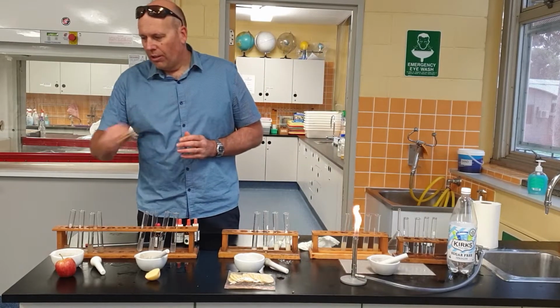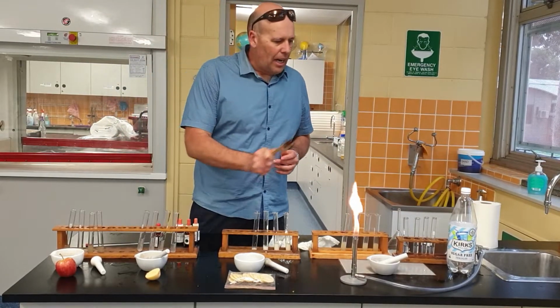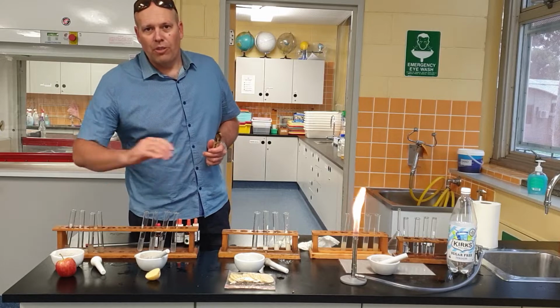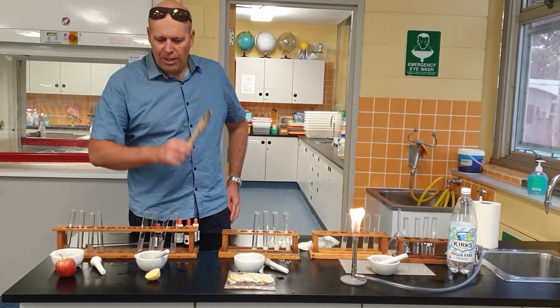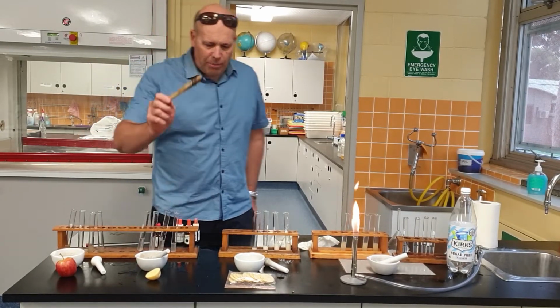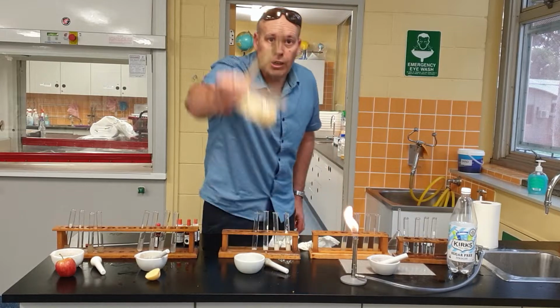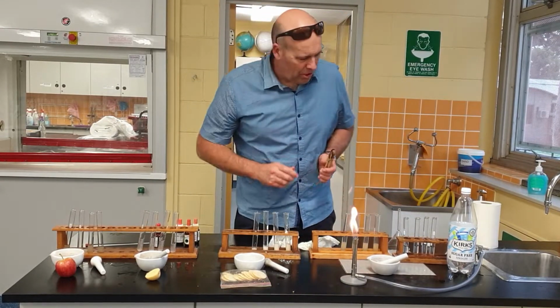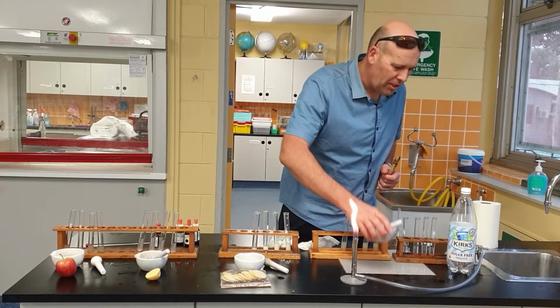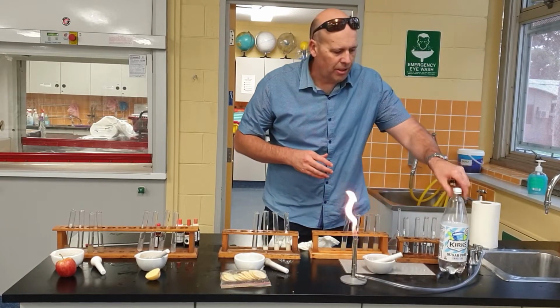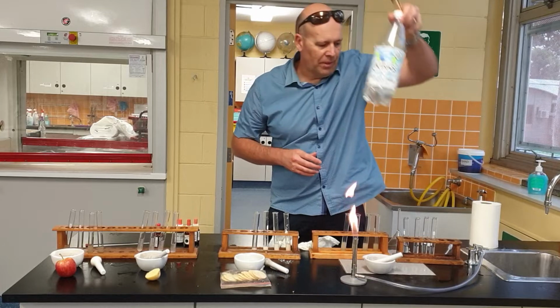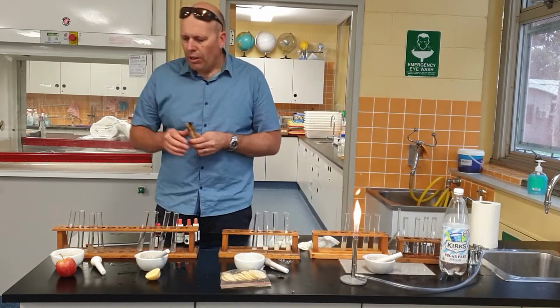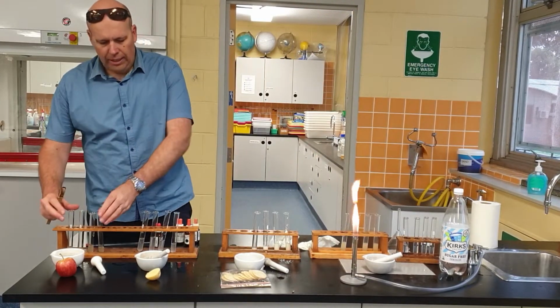Okay, so here I have some different common foods that you would have at home, that you would eat. We have an apple, we've got a potato, we've got some rice crackers. We've got in here a Chupa Chup that Mr. Bragg kindly donated, and we have some sugar-free lemonade.